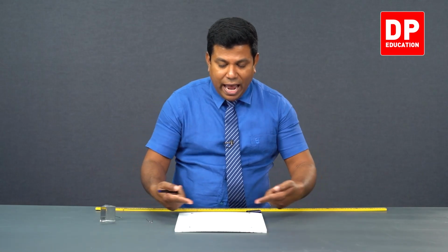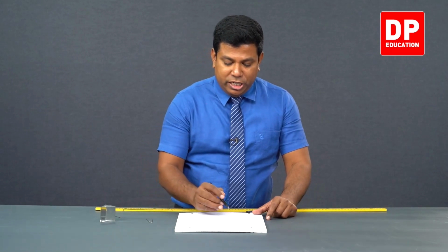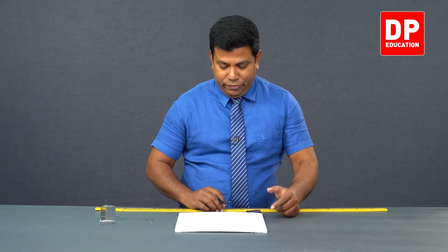Now we have drawn the two incident lines and the two reflected lines. Now the angle between two reflected lines will give us twice of the prism angle. So I need to measure the angle between the two reflected lines and divide by 2 to get the prism angle.